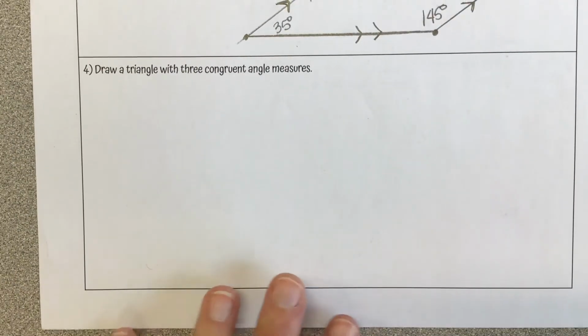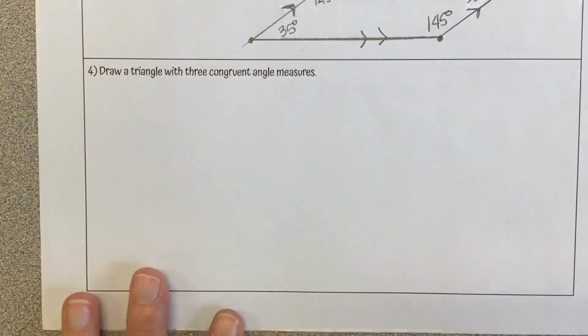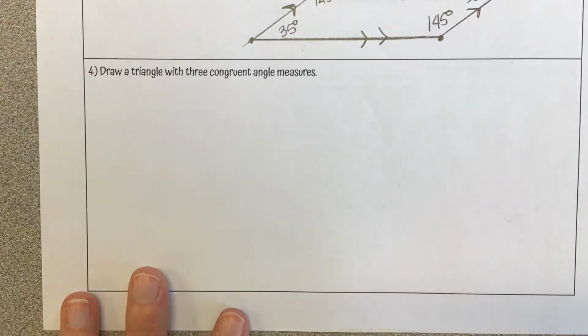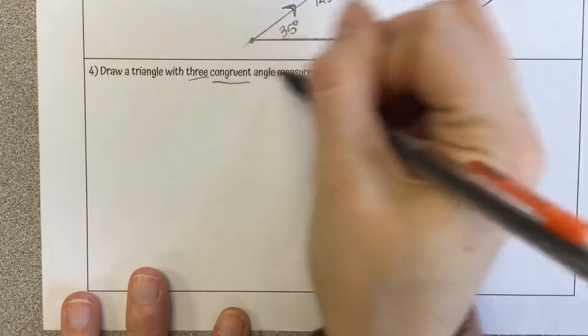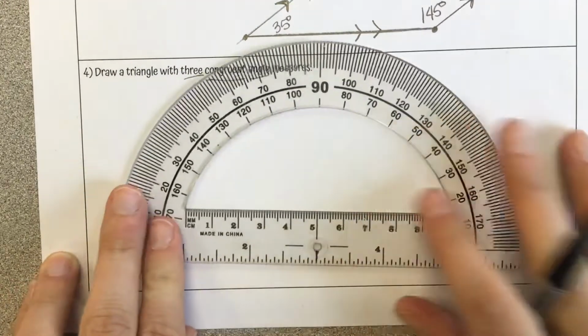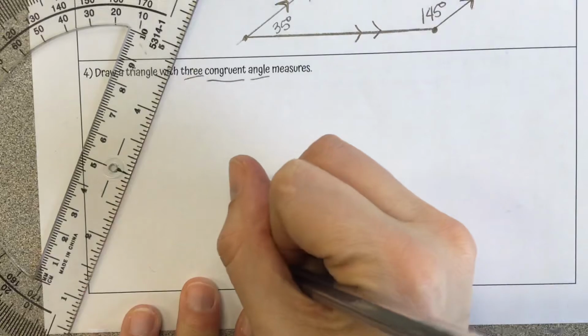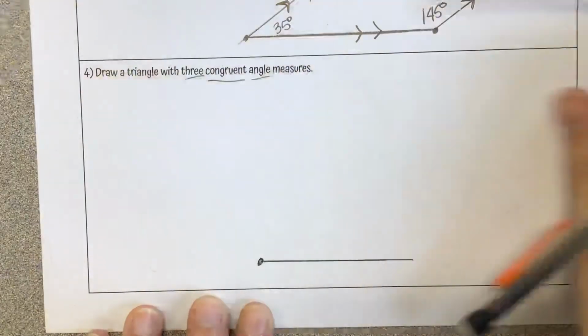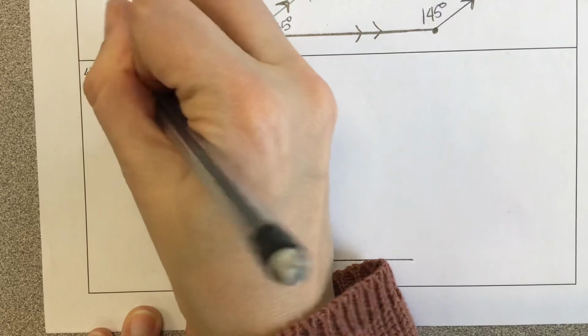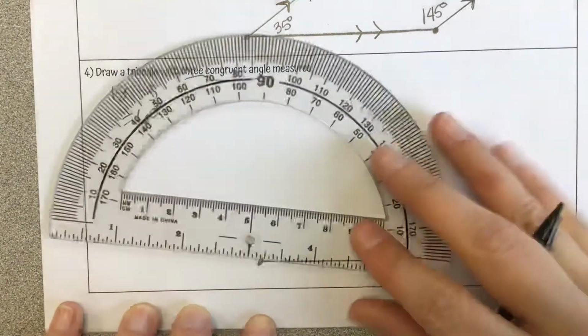All right, last one. Draw a triangle with 3 congruent angle measures. Okay, so what we can know with drawing a triangle with 3 congruent angle measures: if it has 3 congruent angles, it's also going to have 3 congruent sides. So I'm just going to draw a line. Doesn't matter the length. Pick a point. The 3 congruent angle measures, well, 180 divided by 3 equals 60. So the angle measures have to be 60 degrees.